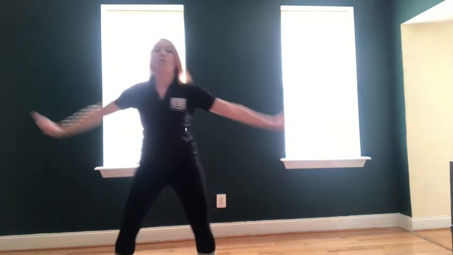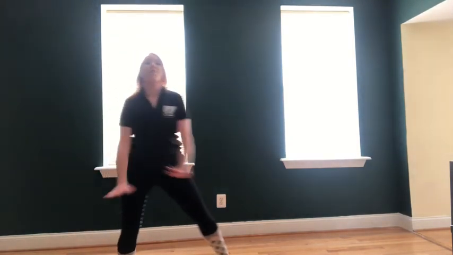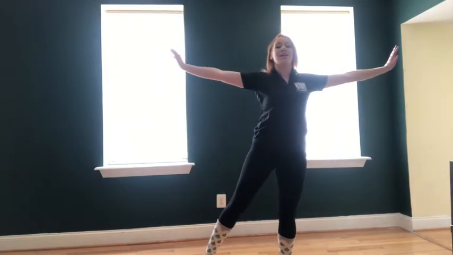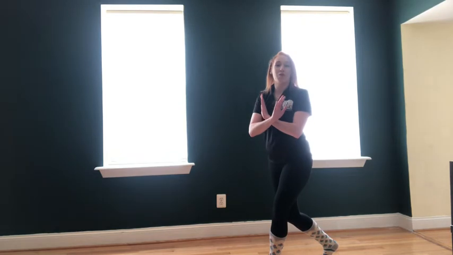From our jazz square, we're going right into our chasses. Arms can open up. You have 1 and 2. Ball change with the left foot first. 3, 4. And we can cross our hands on that ball change. Then we go to the left. 5 and 6. Then ball change. 7, 8. From here, we're going to do our 3-step turn.